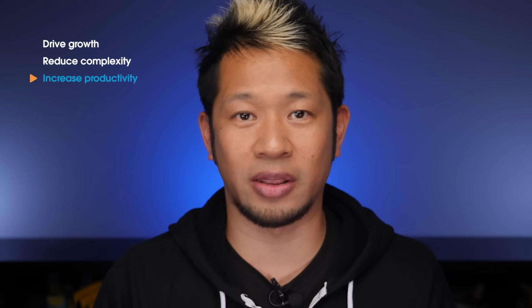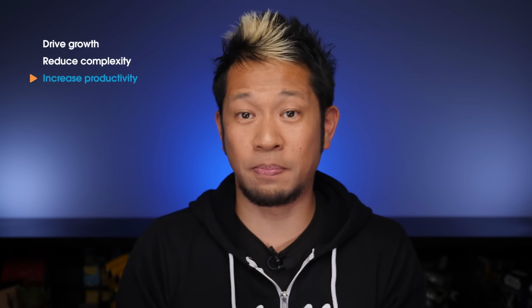And then 3, you can increase productivity. Who doesn't want that, right? Tableau creates magic by combining the best of what people and technology can offer with out-of-the-box and intelligent capabilities so that you can focus on driving your business forward with insights from data instead of being bogged down by manual processes. Now, what does that look like?